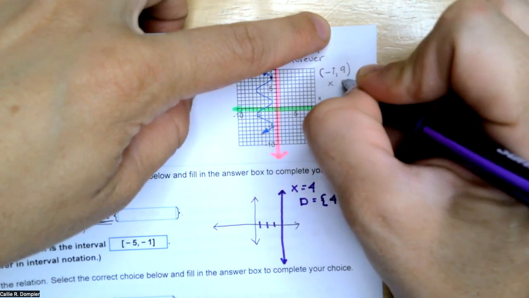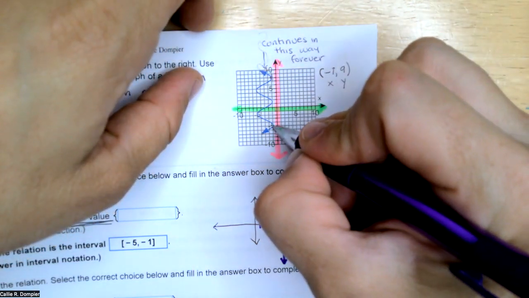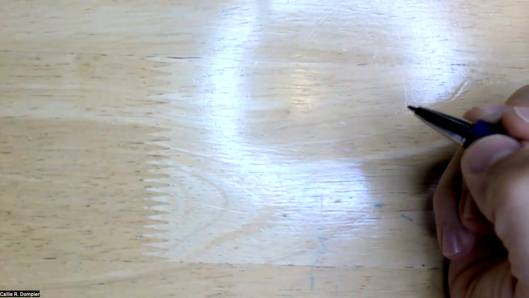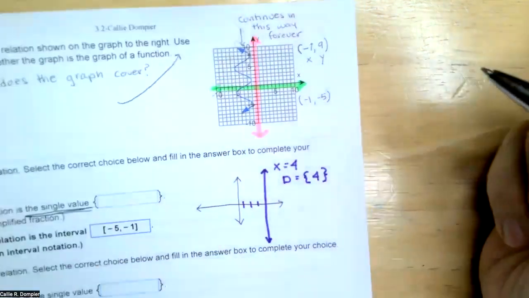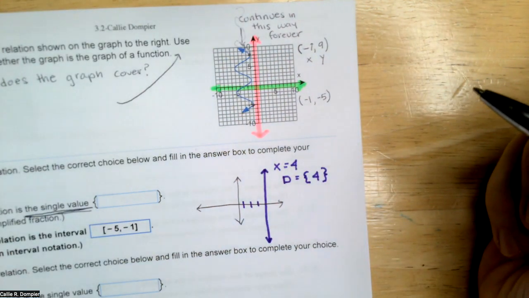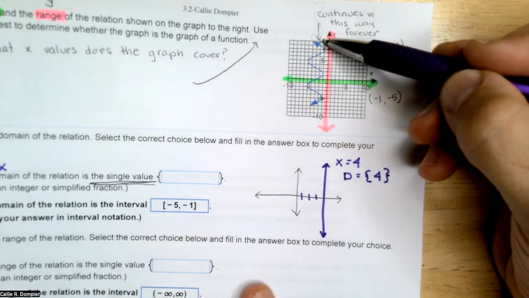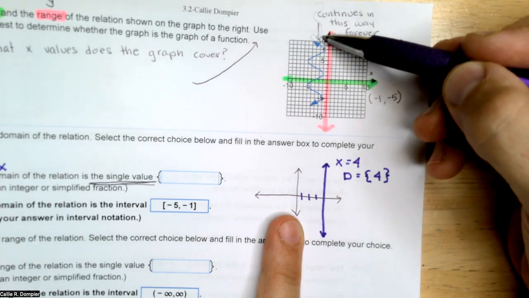Because -1 is our X, 9 is our Y. Down here, we would have another -1 for X, -5 for Y. So we know that the graph crosses at X equals 5, or sorry, I'm just totally making this confusing.